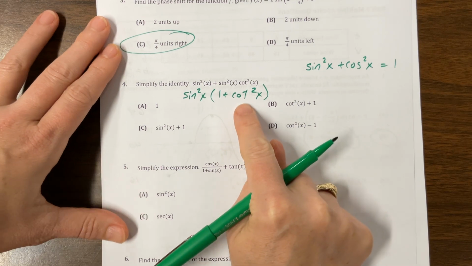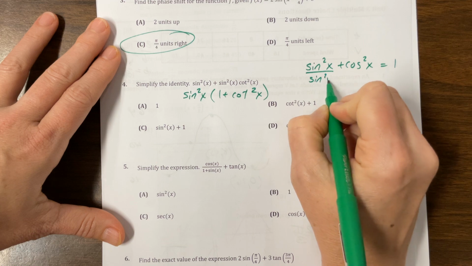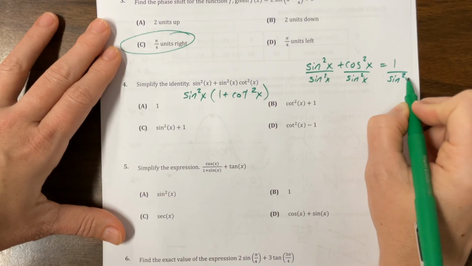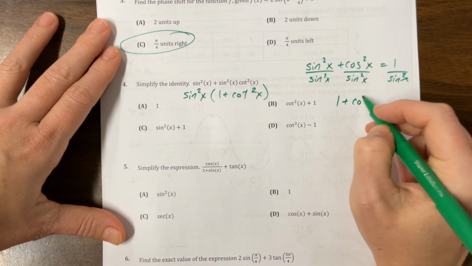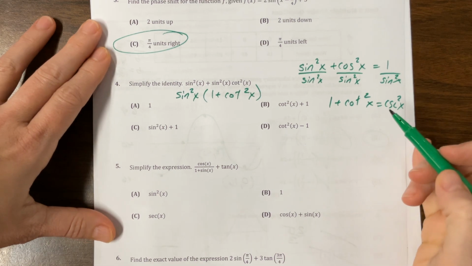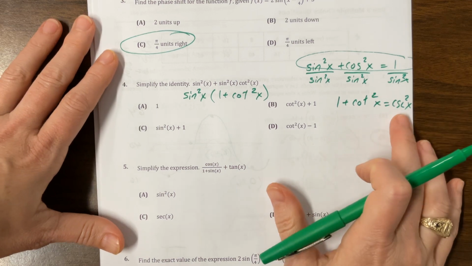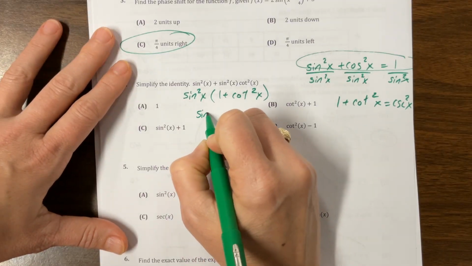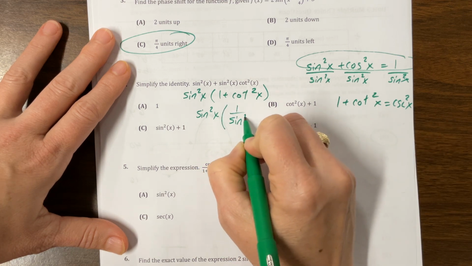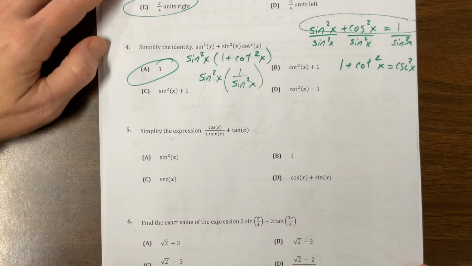If I want to get cotangent, I have to have cotangent is cosine over sine. So if I come through and divide everybody by sine squared, I don't really have this memorized, but I know that 1 plus cotangent squared x is equal to cosecant squared x. You can't help but have that memorized, and then I manipulate it to get what I want. So then this becomes sine squared times, well, cosecant squared is 1 over sine squared, which gives me 1. There are other ways to solve that problem, but we got there.